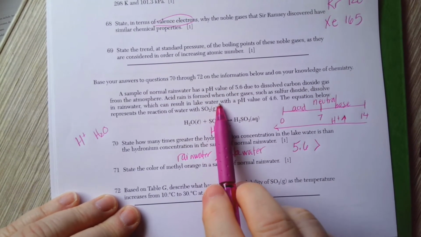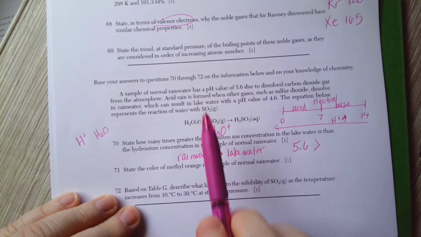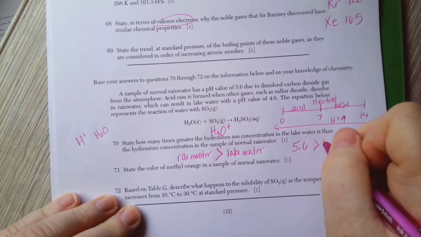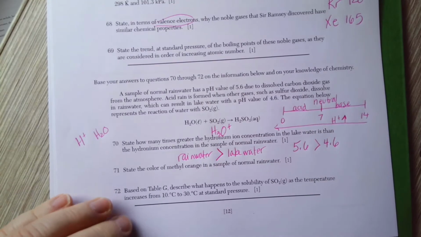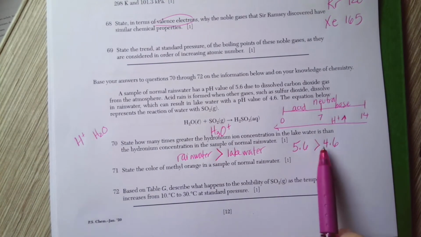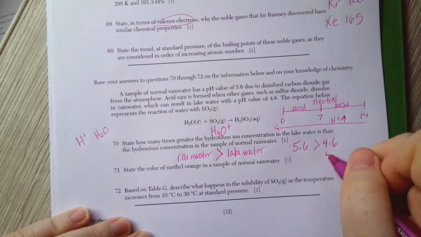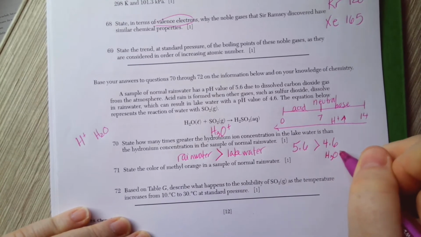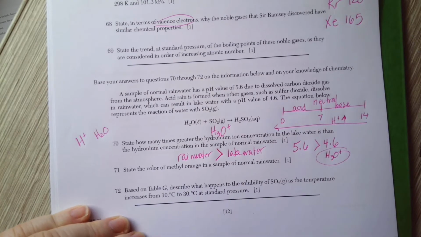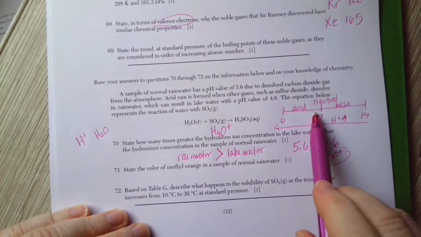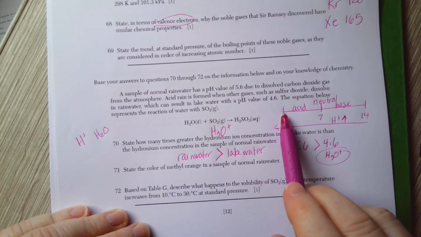Okay. And what is the pH of the lake water? 4.6. Okay. So remember it told me there's more hydroniums here. So this has more H3O+. Why does it have more H3O+? Because it is more acidic.